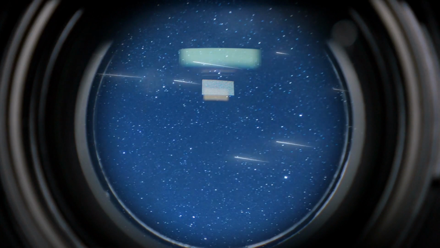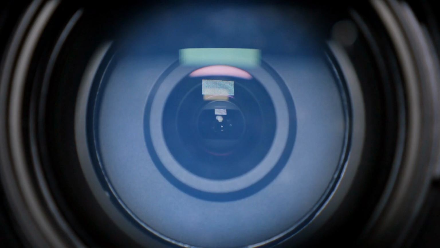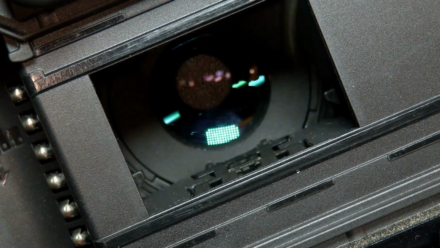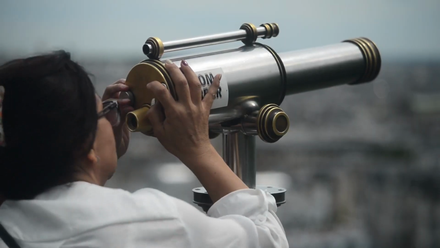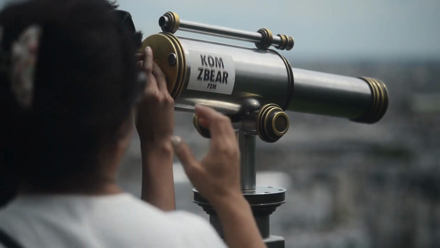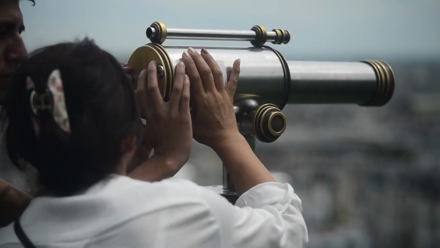Lenses are used in many things, including cameras, telescopes, and even microscopes. In a camera, the lens helps focus the light into the image sensor, which captures the picture. In a telescope, the lens helps gather the light from far away objects, making them appear closer and clearer.